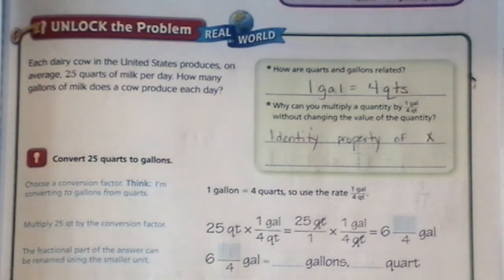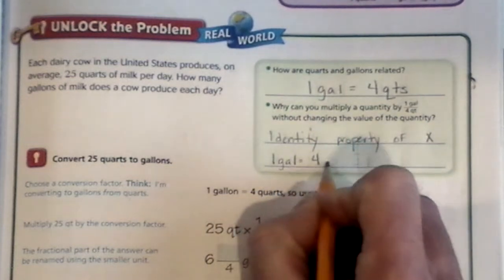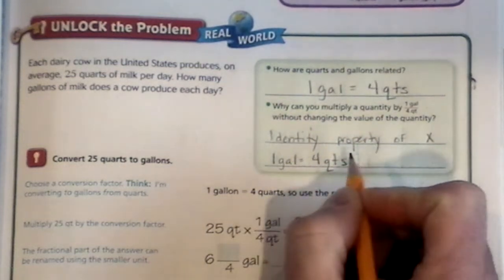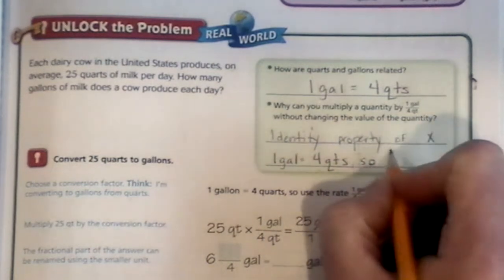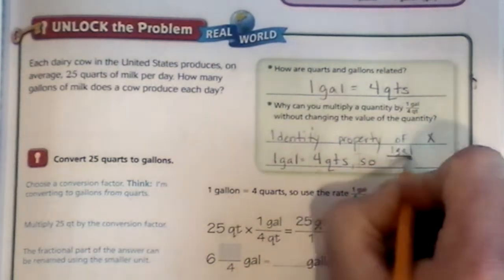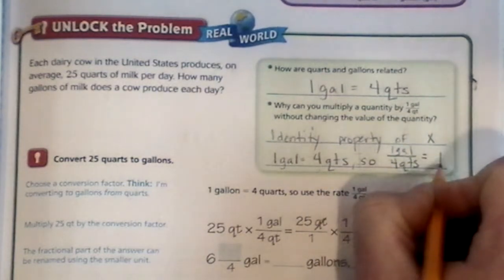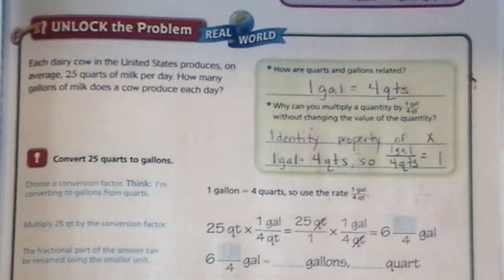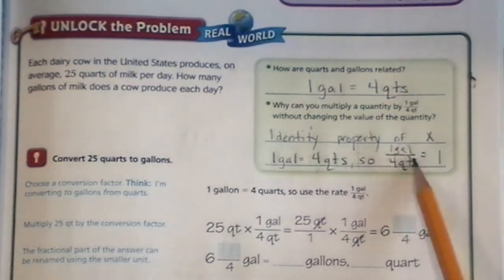And so watch. If I have 1 gallon, and that equals 4 quarts, it means 1 gallon over 4 quarts would be equal to 1. So anytime we multiply something by a unit rate, we're actually multiplying it by 1.